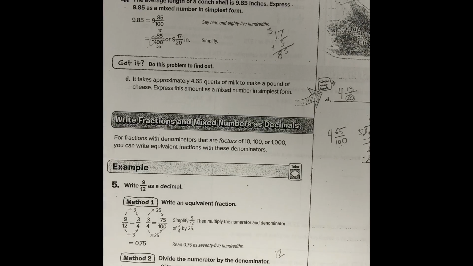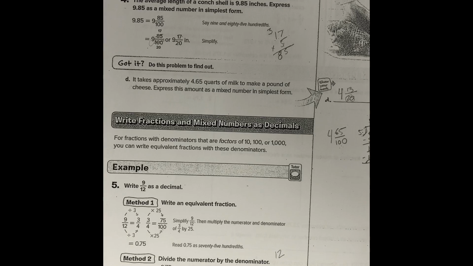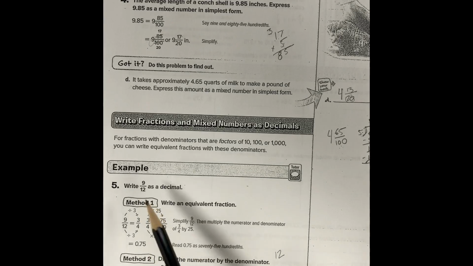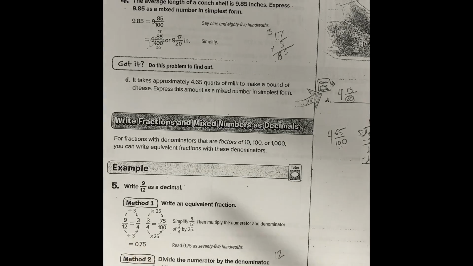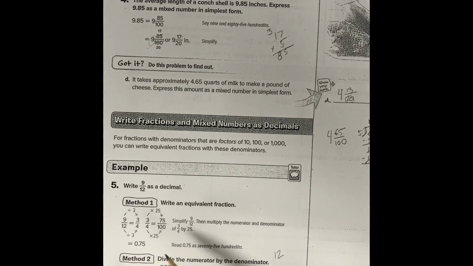Write fractions and mixed numbers as decimals. For fractions with denominators that are factors of 10, 100, or 1000, you can write equivalent fractions with these denominators. So, write 9 over 12 as a decimal. And for the first method, we're going to write an equivalent fraction. In this case, we took 9/12 and we simplified it to 3/4. In order to do that, we divided both the numerator and the denominator by 3.